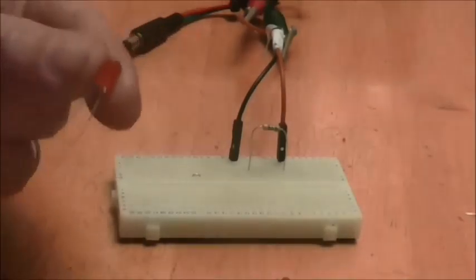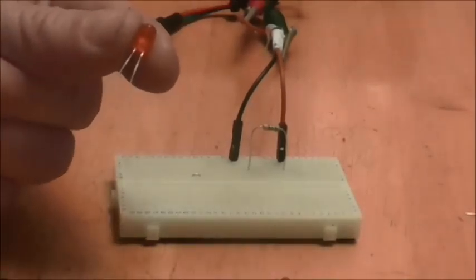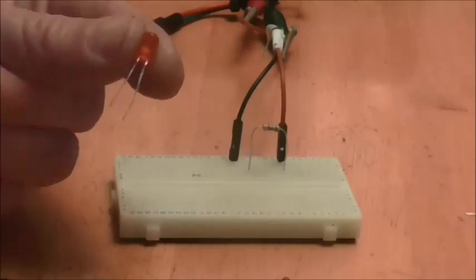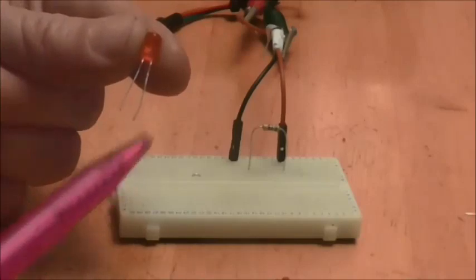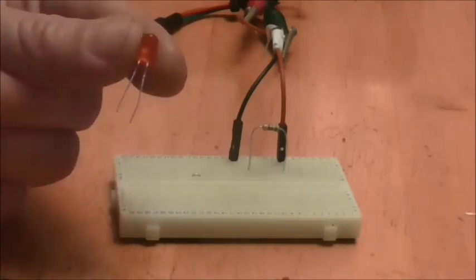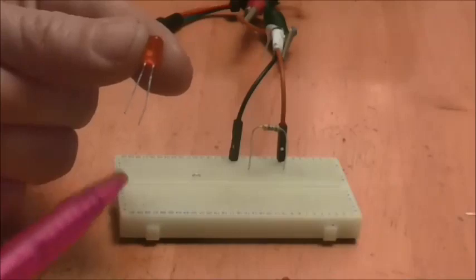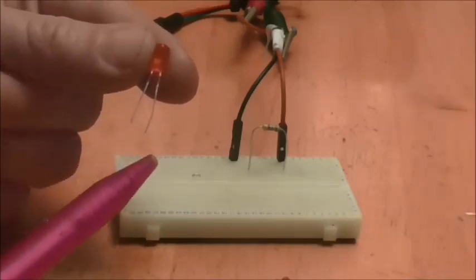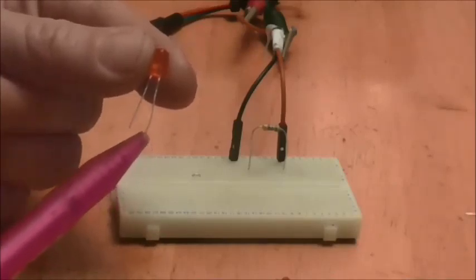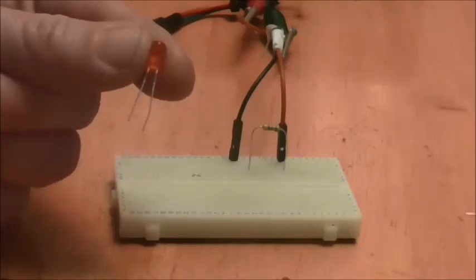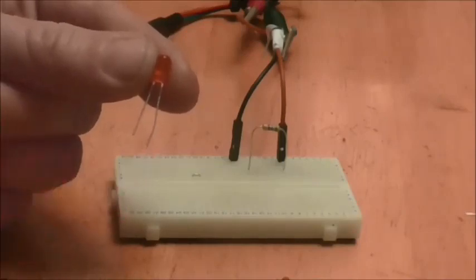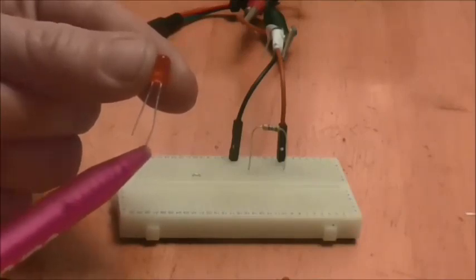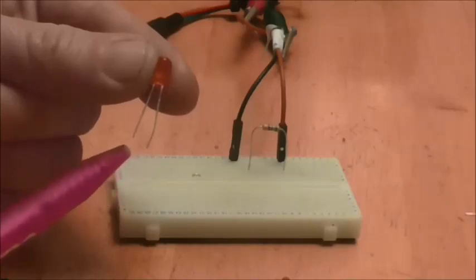Now, this is a standard 5mm, and as you can see, it's got a red coloured cap, and we'd expect that to shine red. I'm not going to harp on about the colour of the cap just for the moment, because I'll do a little bit about that later. But what we do need to realise is that one leg is longer than the other on these through-hole diodes. The long leg is the anode, and that needs to face positive, and the short leg is the cathode, and that needs to face negative.